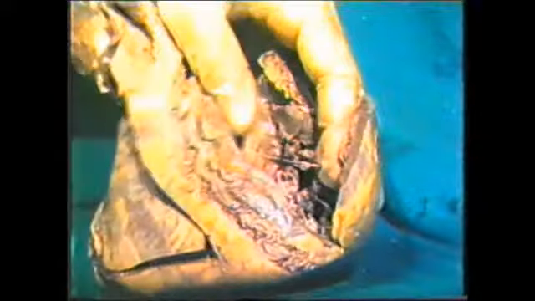The lower part of the cavity of the left ventricle shows the trabeculae carneae and 2 papillary muscles. This is the anterior papillary muscle attached to the anterior wall. This is the inferior papillary muscle attached to the inferior wall. Notice the chordae tendineae attached to the 2 cusps of the mitral valve.